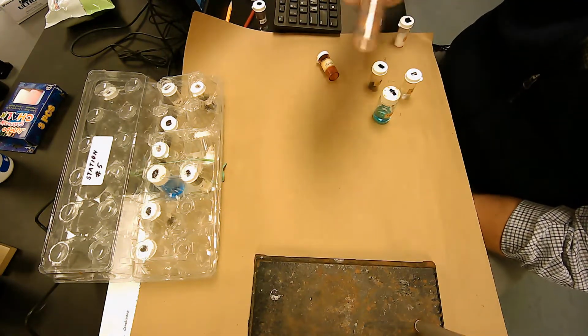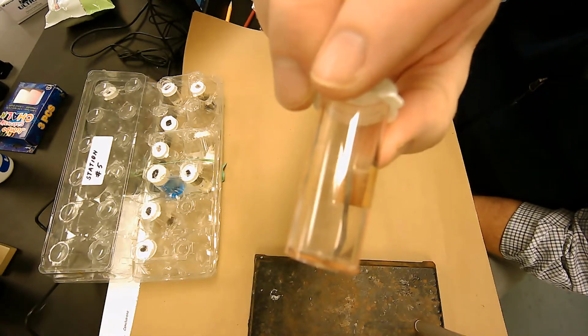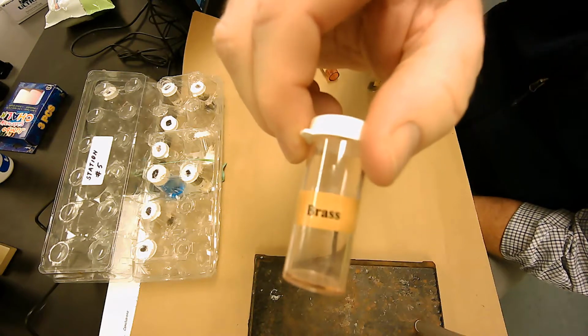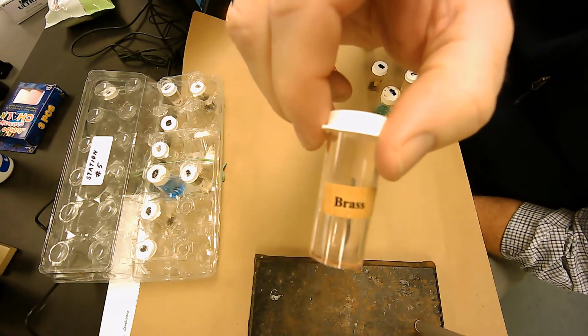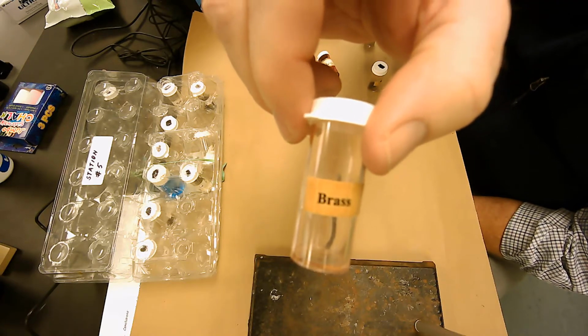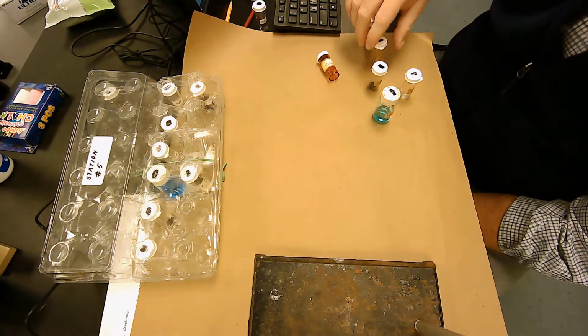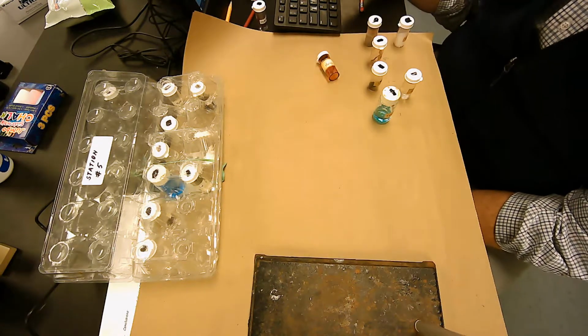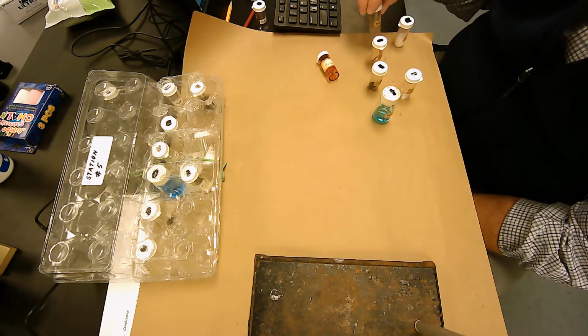Number eight is brass. This is a piece of metal. Brass, it does tarnish, but I'll give you a clue: brass is not an element and it's not a compound. Look up what brass is and you'll see what it is. Brass and bronze are very similar. This is brass. That was number eight, brass.